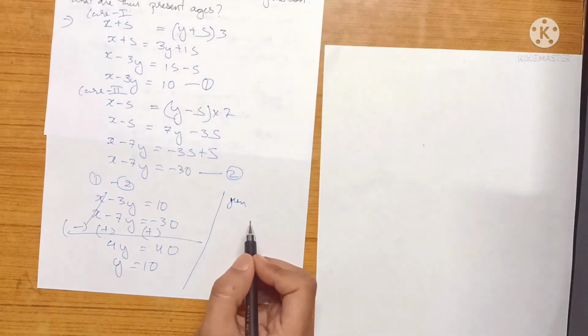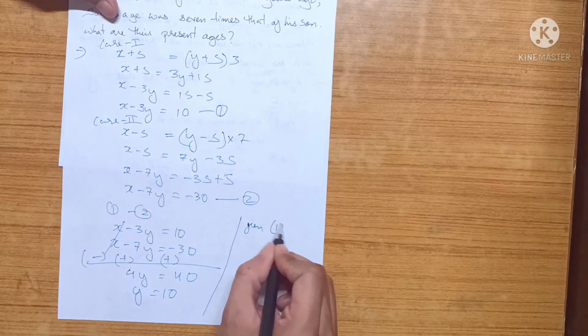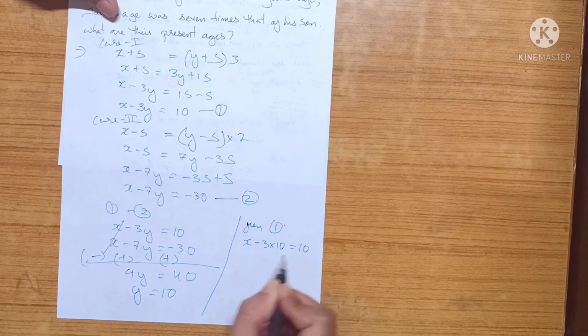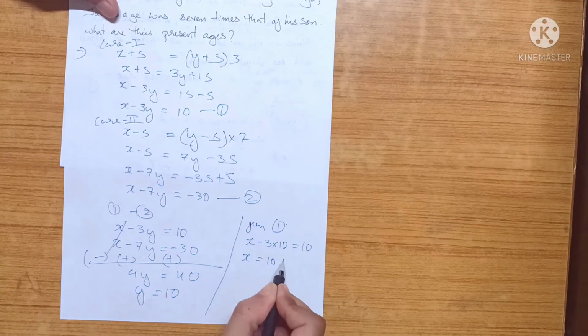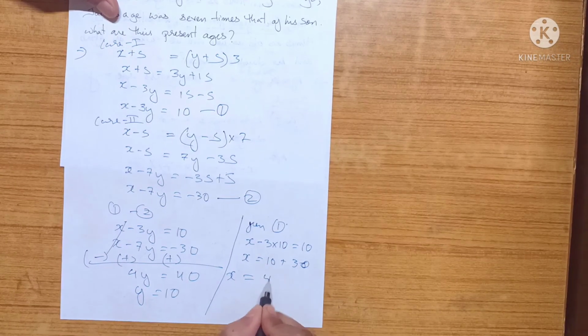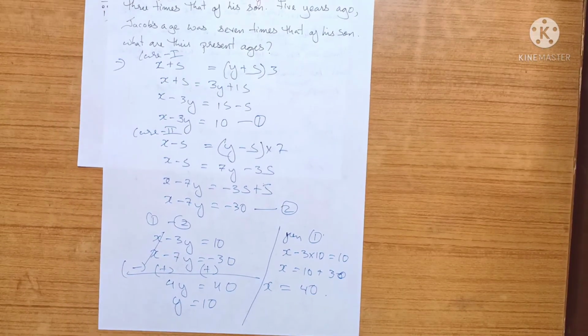So from equation number 1, x minus 3 into 10 equal to 10, so 30. So x equal to 10 plus 30 equal to 40. So that's it.